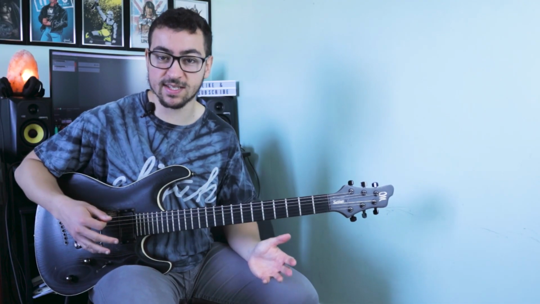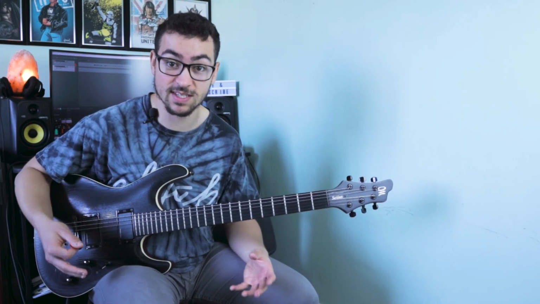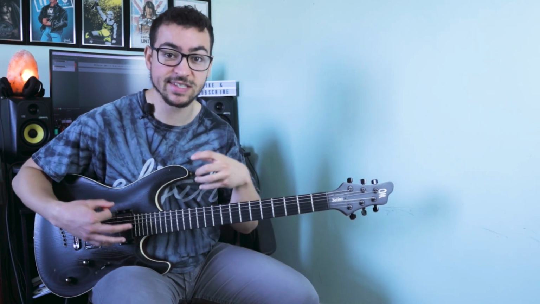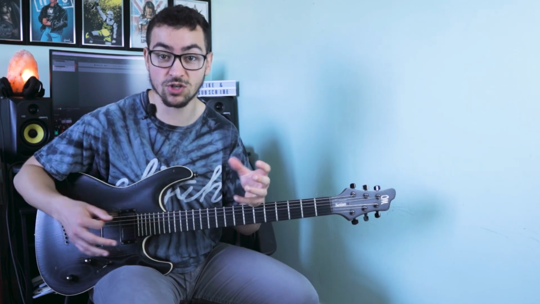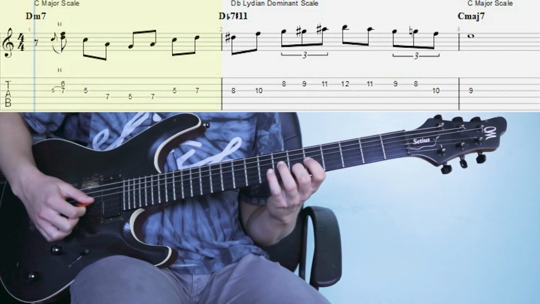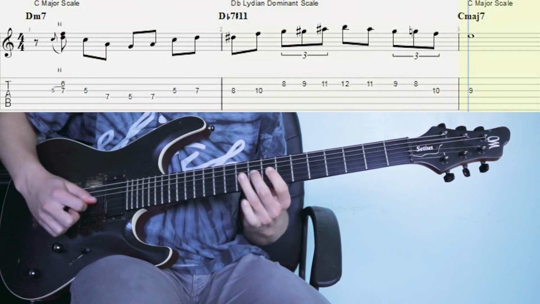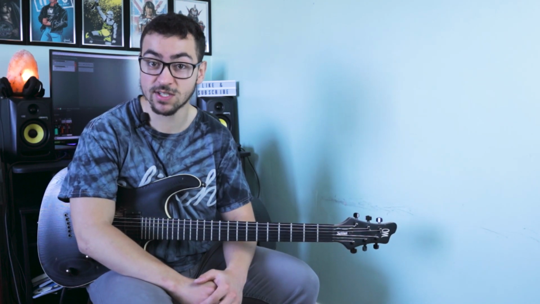So I've put a little lick together, very, very simple, but I'm playing the C major scale over the chords that are diatonic to C major. So those being the D minor 7 and the C major 7. And over that D flat 7 sharp 11, I'm playing the D flat Lydian dominant scale. So take a listen. That's how you can solo over a tritone substitution, and that's everything I've got for you today.